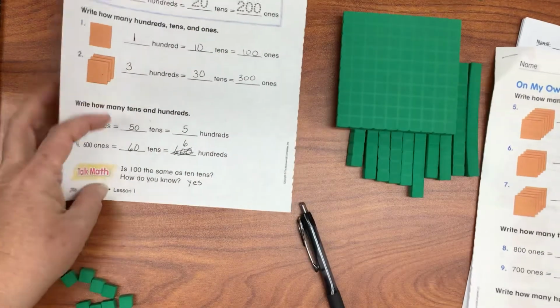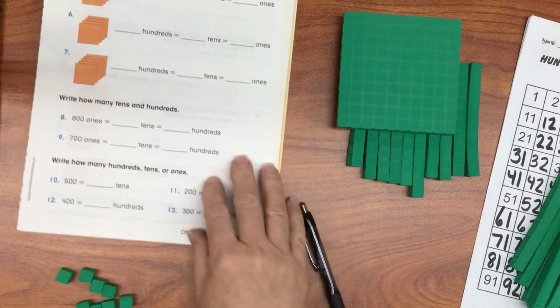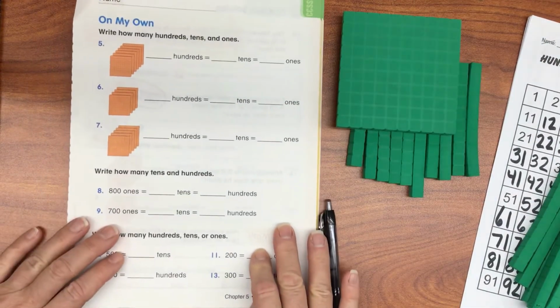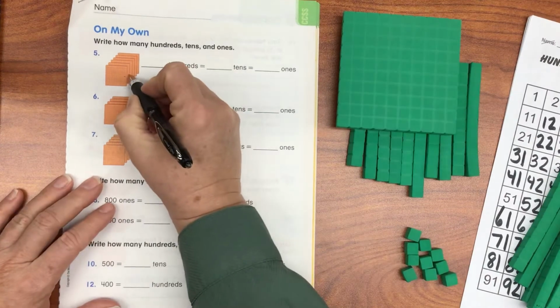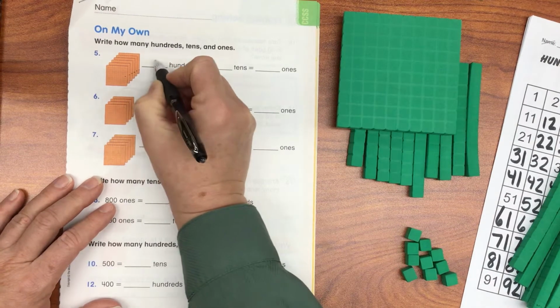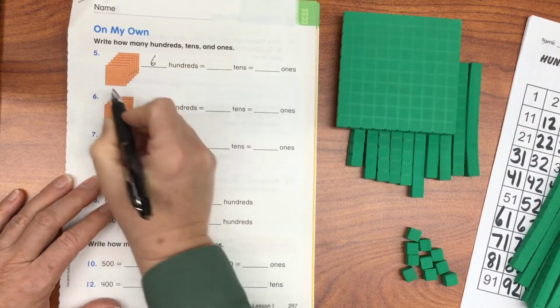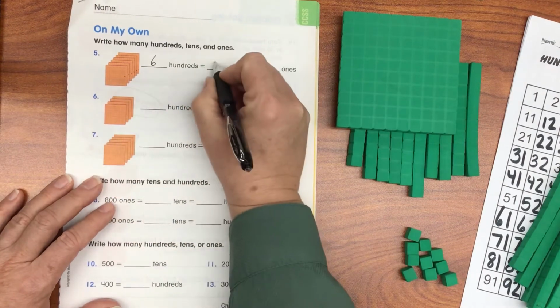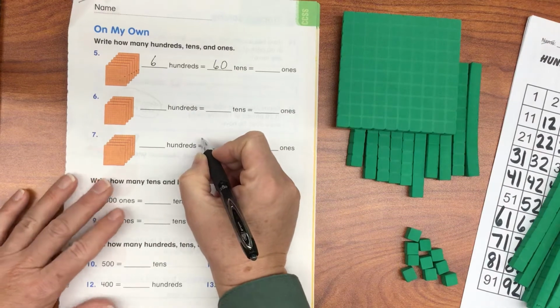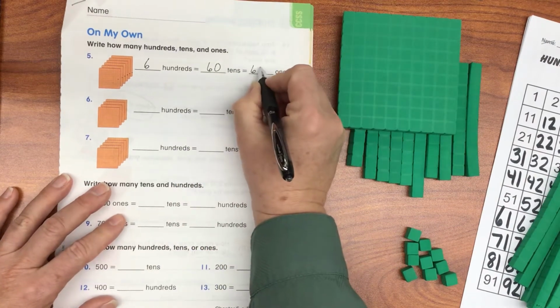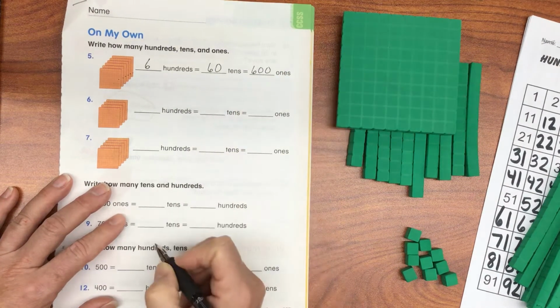Let's go to this next page. We're continuing on with how many hundreds, tens, and ones there are. If there are 1, 2, 3, 4, 5, 6 hundreds, and there are 10 tens in each hundred, there are 60 tens, which means there are 600 ones.